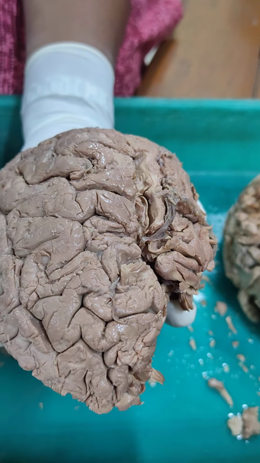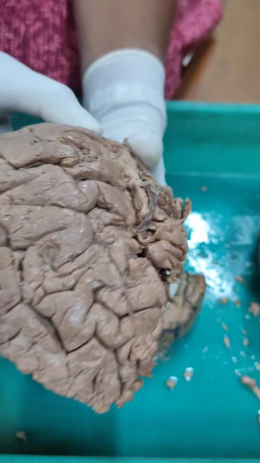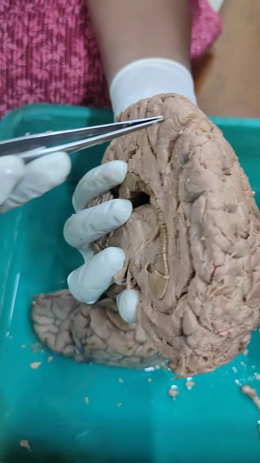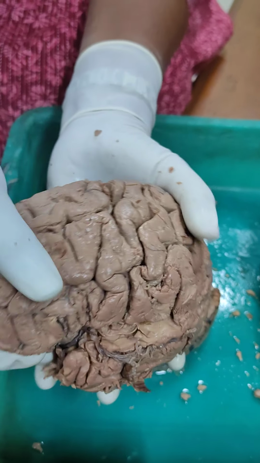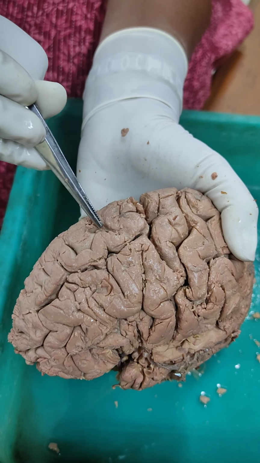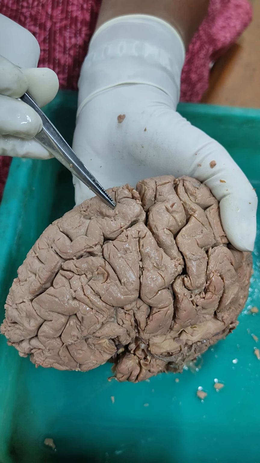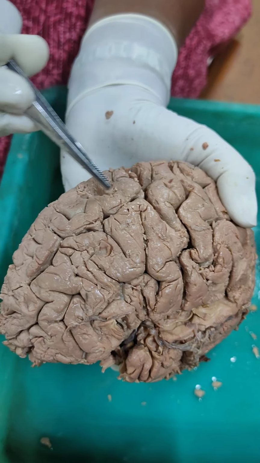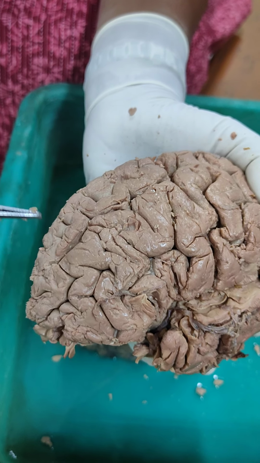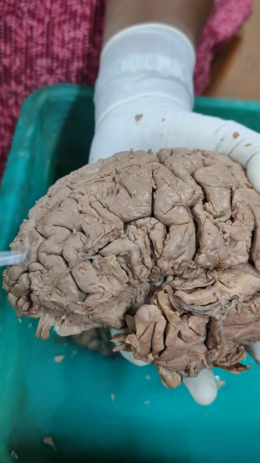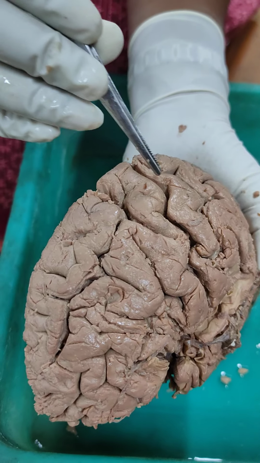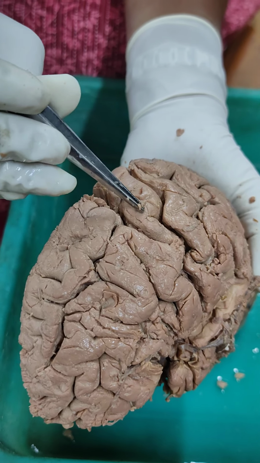Now, let us come to the other important sulci and gyri. Starting from the frontal lobe on the superolateral surface, this is the central sulcus. In front of the central sulcus, there is the precentral sulcus. In between them, there is the precentral gyrus. From the precentral sulcus, anteriorly there go two sulci. This is the superior frontal sulcus. This is the inferior frontal sulcus. Now, coming to the gyri. In between the central and precentral sulci, there is the precentral gyrus.